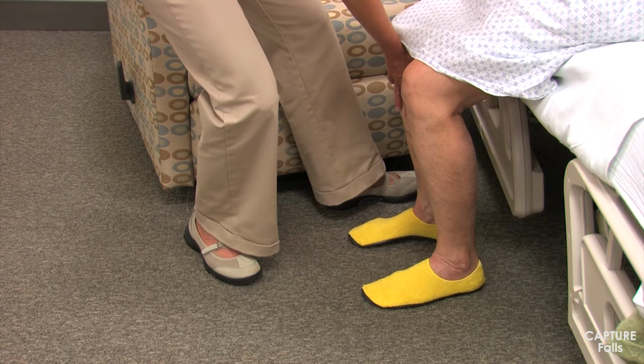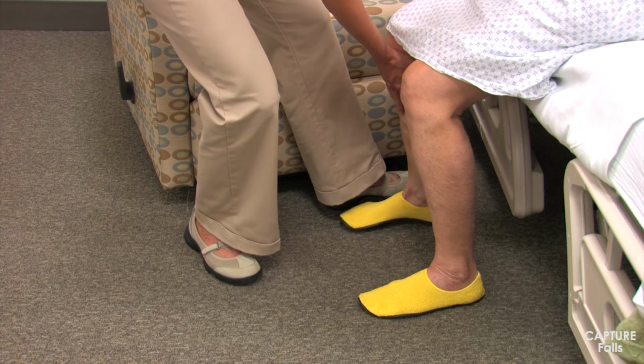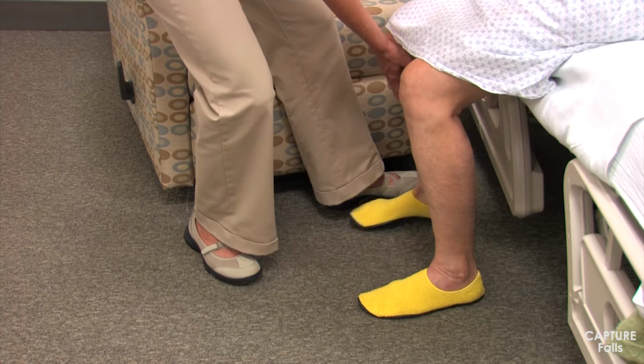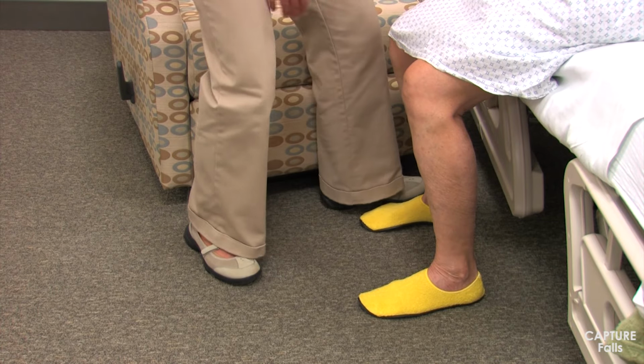Also, if the patient has one leg that is stronger than the other, it might be helpful to have the individual pull the stronger leg back relative to the other one so that it is closer to the bed prior to standing. This position allows the stronger leg to raise the body most effectively to a standing position. Both feet should still be shoulder-width apart.